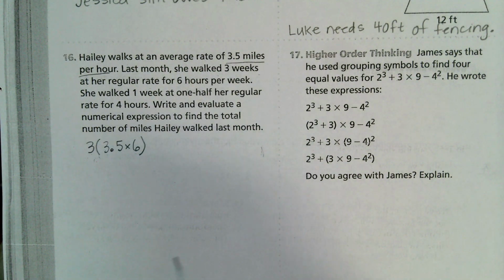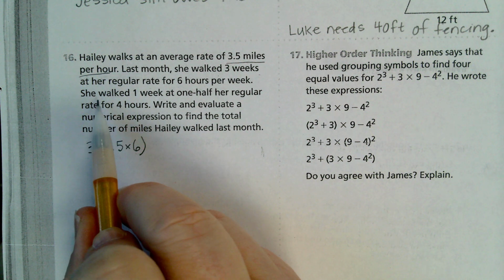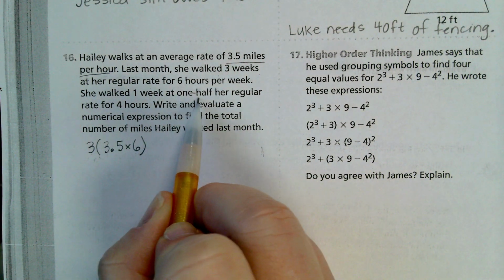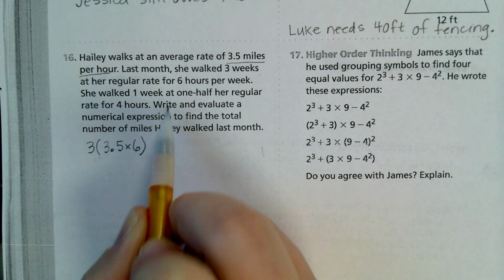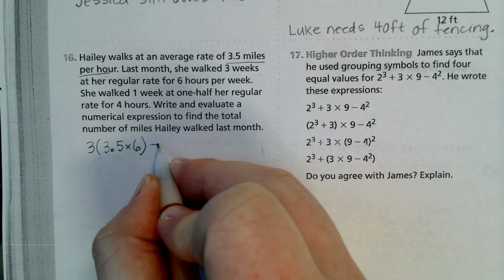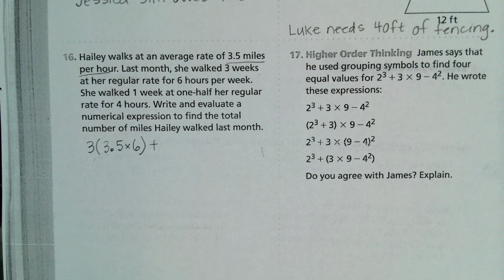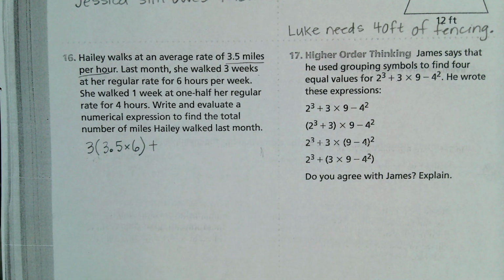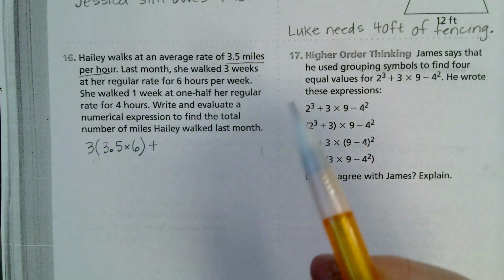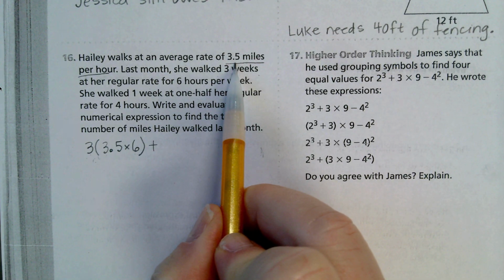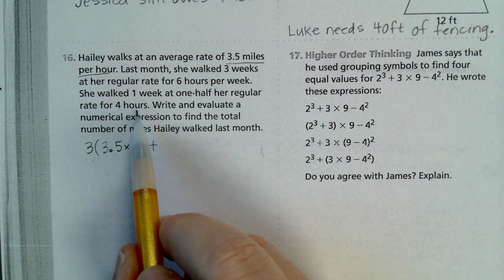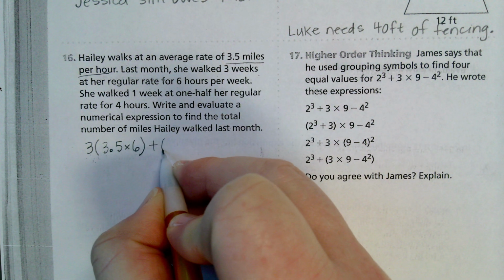Okay. All right. Now, then she walked 1 week at 1/2 her regular rate for 4 hours. So we need to add to this. We're going to add. So when I say half her regular rate, what does that mean? We've been talking about what half means. We're going to divide by what? 2. We're going to divide by 2. So what's her regular rate? 3.5 miles. Okay. And so plus, and we're going to close that again, okay?